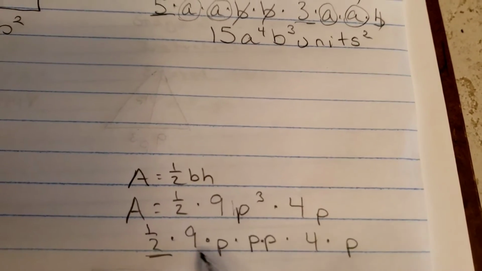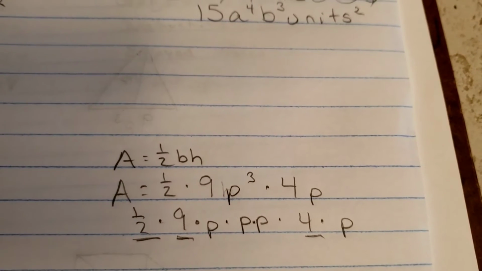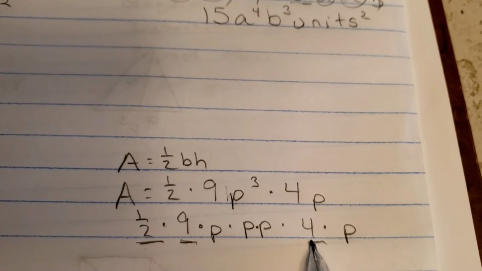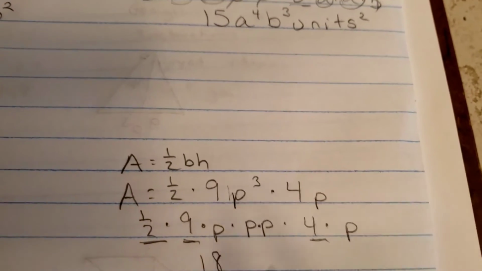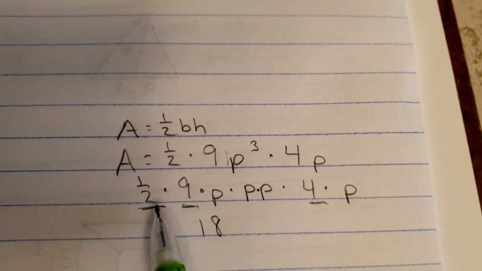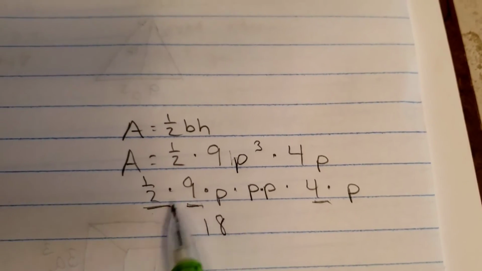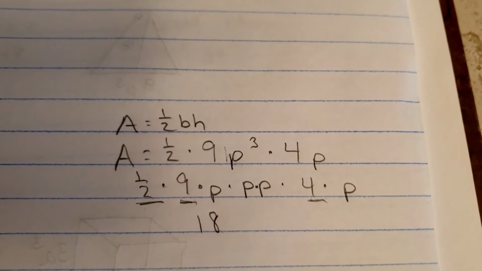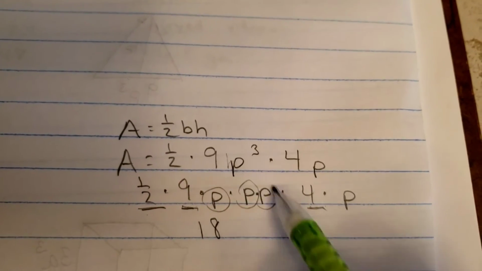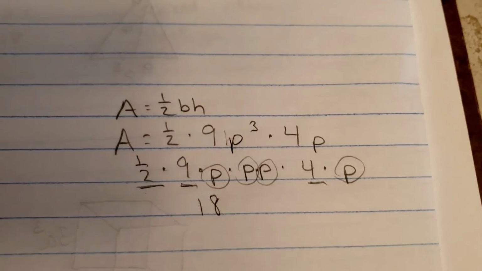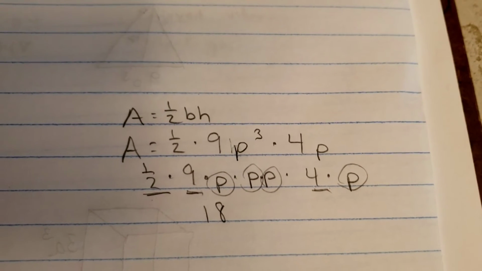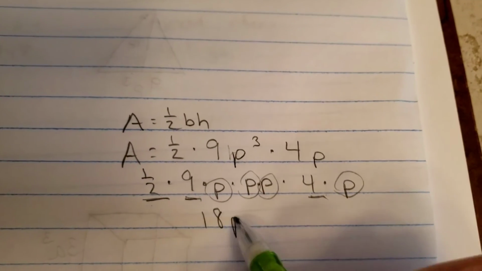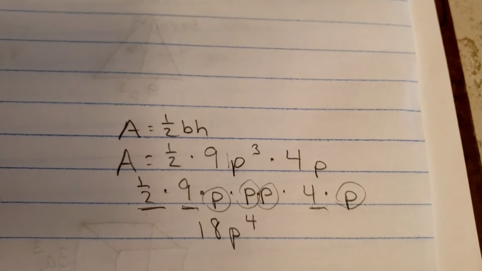Now if I go through and look at my coefficients here, we're multiplying, so it doesn't matter what order I multiply in. If I take 1/2 times 4 and get 2, and take 2 times 9 and get 18, that's probably a lot easier for me if I don't have a calculator than doing 1/2 times 9 times 4. With the commutative property, I can multiply in whatever order I want to and still get the correct answer. Now looking at my p's, p times p times p times p, they are all being multiplied together. When I'm multiplying the same term over and over, I can represent it with an exponent. I am multiplying 4 p's together, so it would be 18p to the 4th power.